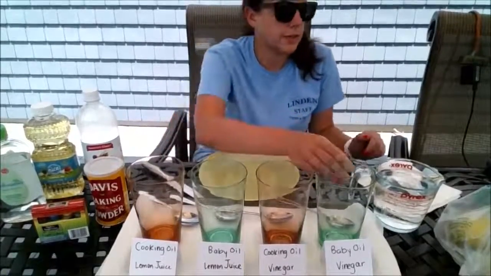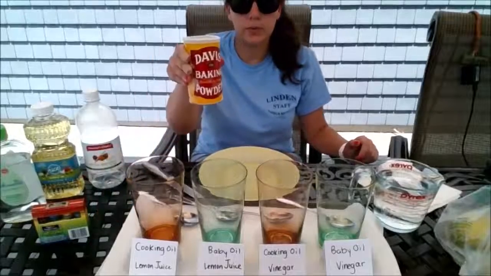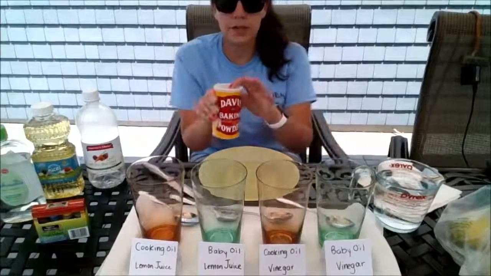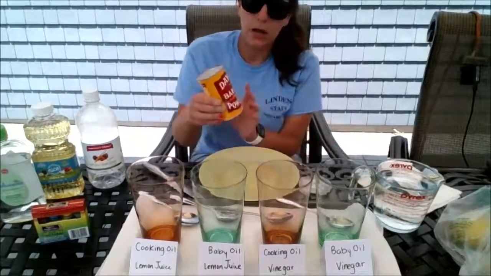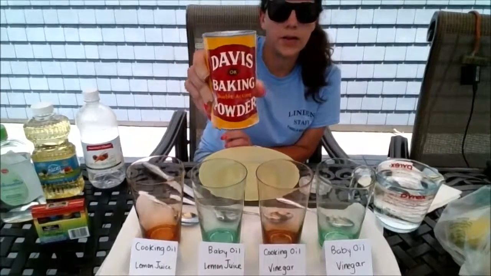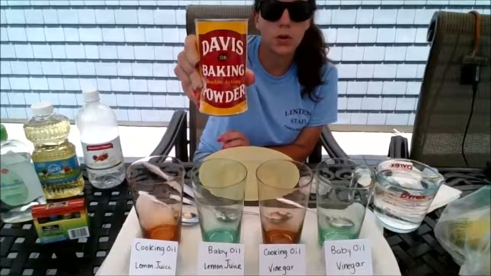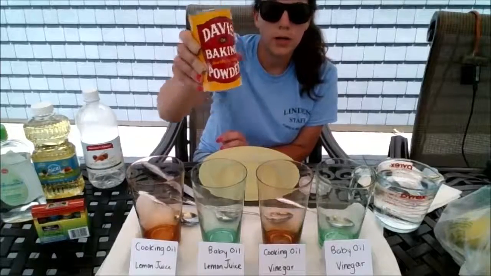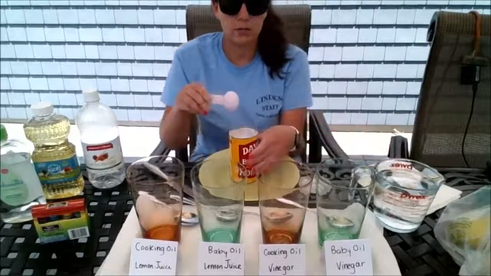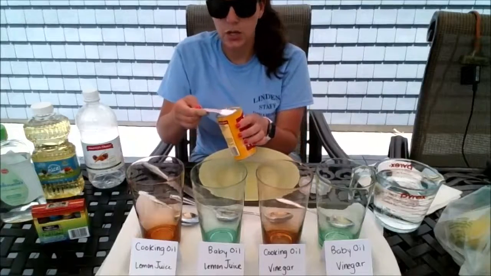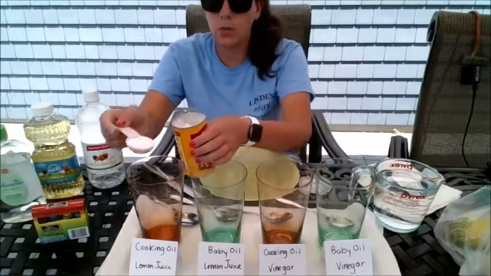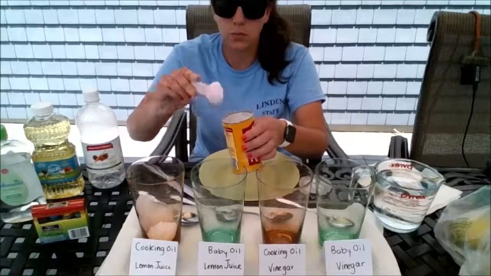Okay, so let's start. In each cup, every single cup is going to have 3 tablespoons of baking powder. I use Davis baking powder. You can get it for about $2 at the dollar store or the regular grocery store, Walmart. They should have it in the baking section. So I'm going to use 3 tablespoons each. You can go a little bit light on this, but the more you use, the longer the reaction will last.